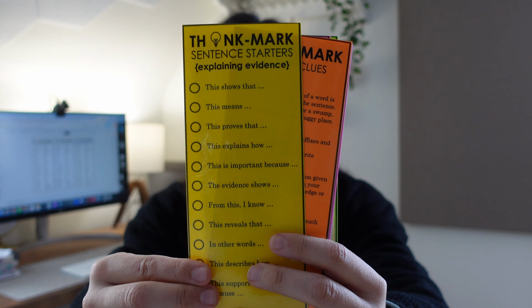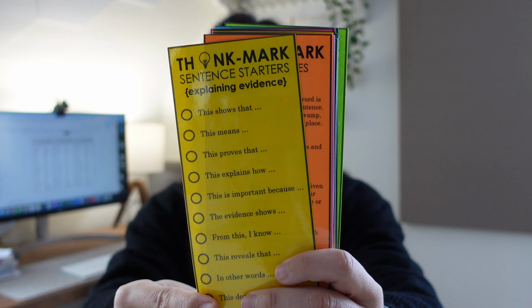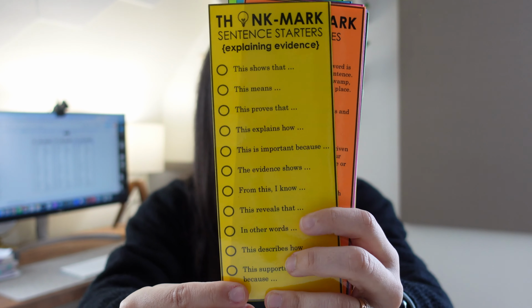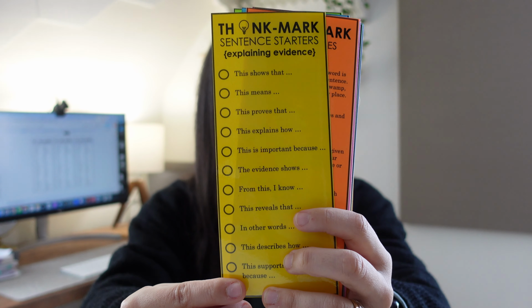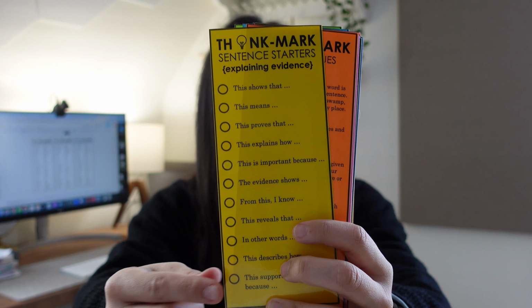And then we have one where it's explaining evidence, and for explaining evidence, same thing. They have different ways of starting their sentences when it comes to it. A lot of the times, starting is the hardest part for students. And so if you can offer them that additional support with how they can get started, it's going to be so beneficial for them.